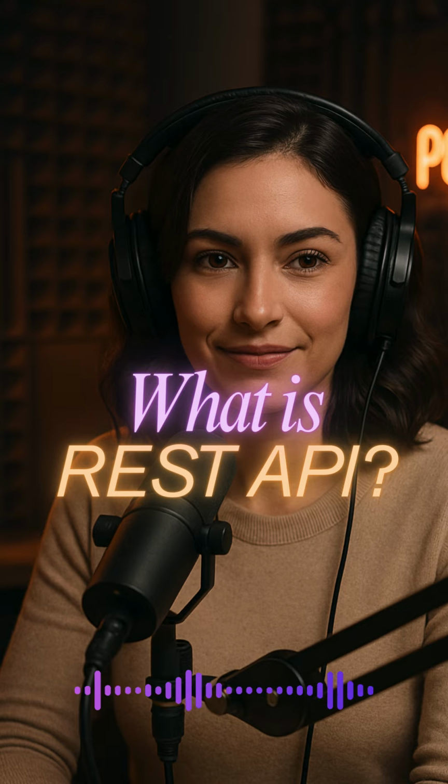Now, REST APIs rely on a few key actions. You've probably seen these: GET, POST, PUT, DELETE. They sound technical, but they're basically the verbs of the internet. GET means fetch some data. POST means create something new. PUT means update something. DELETE, well, you can guess that one.